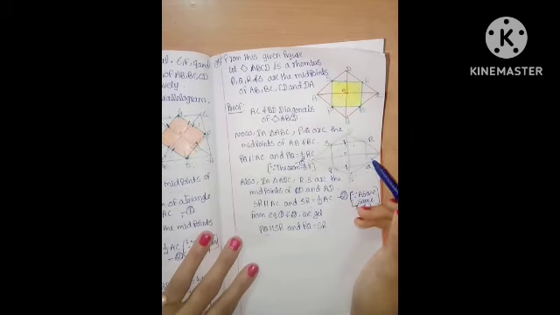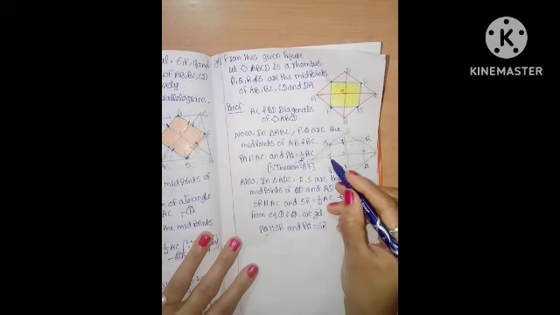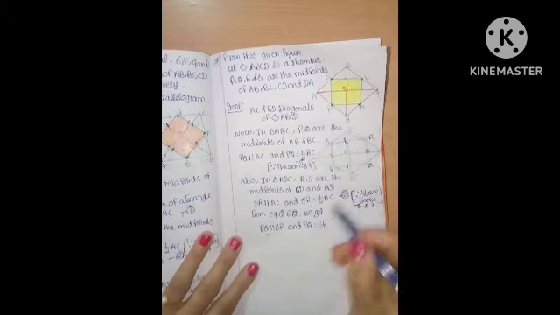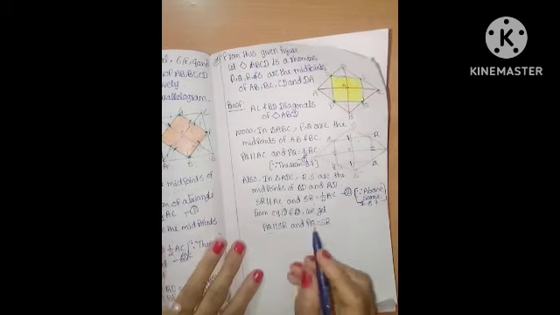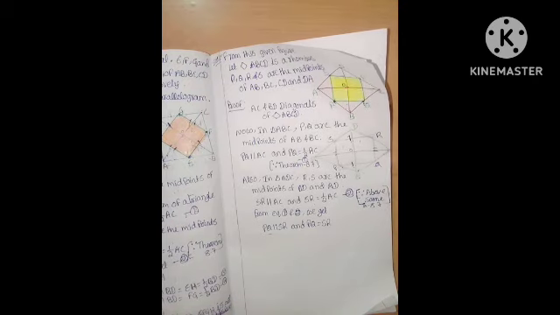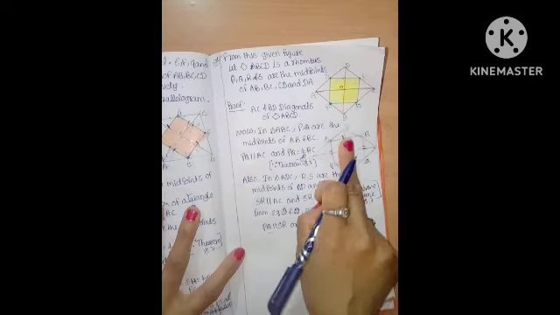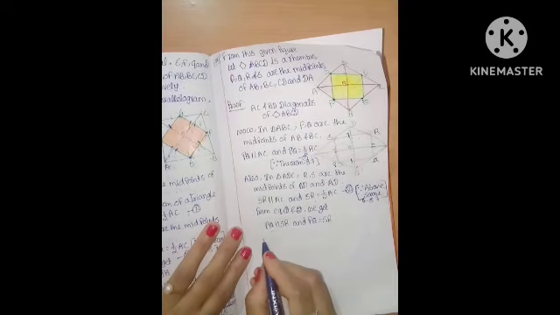Similarly, the other pair of opposite sides are also equal. We already learned the definition and properties of a parallelogram in previous classes. So both pairs of opposite sides are equal and parallel. Are you clear?